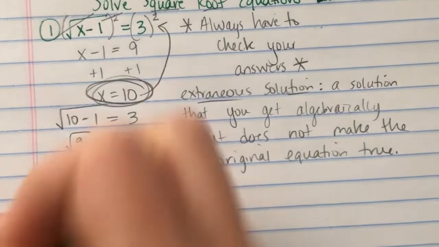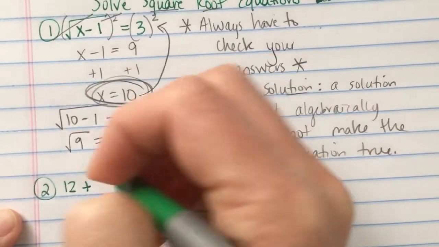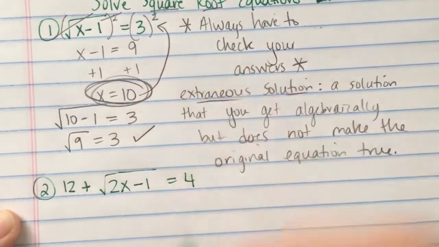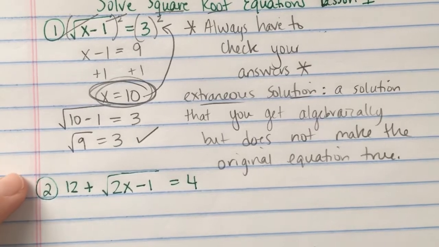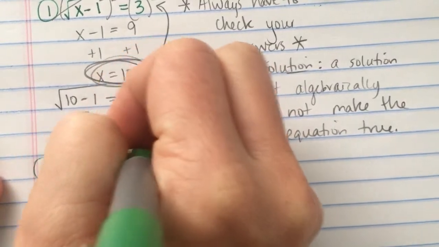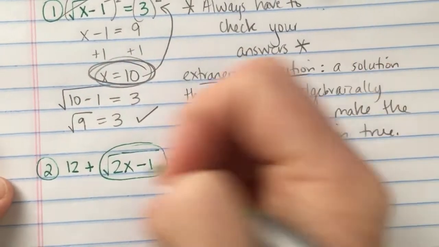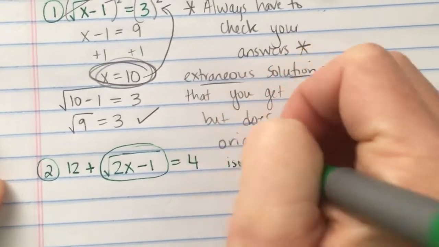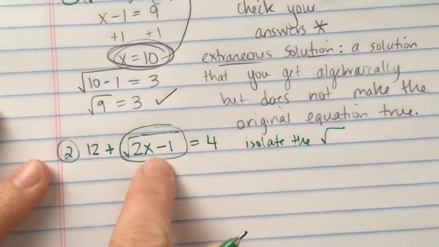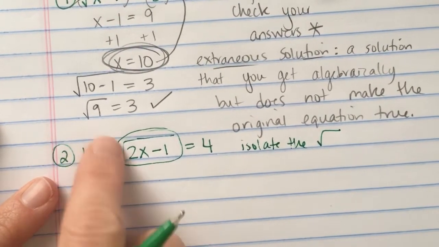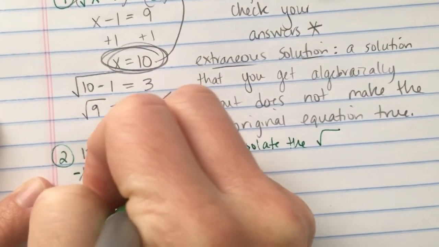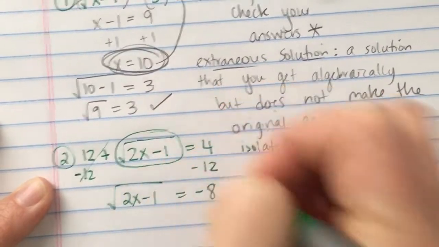Number 2, 12 plus the square root of 2x minus 1 equals 4. Okay, you want to get the square root by itself first. So you want to isolate the square root. On number 1, the square root was already by itself. So we want to get the square root by itself, so you have to move the 12 first. Well, this is adding 12, so we need to subtract 12. So I get the square root of 2x minus 1 equals negative 8.